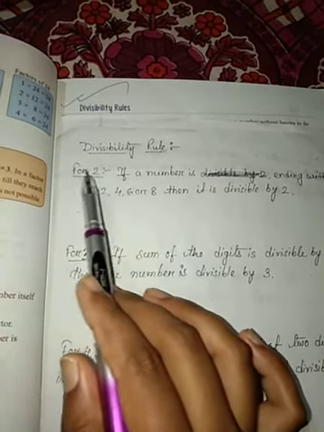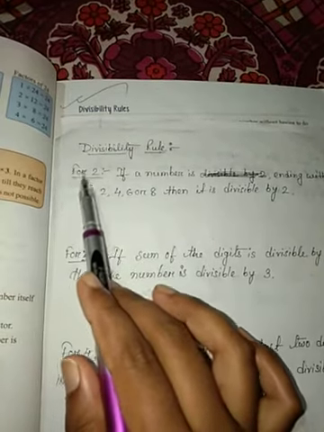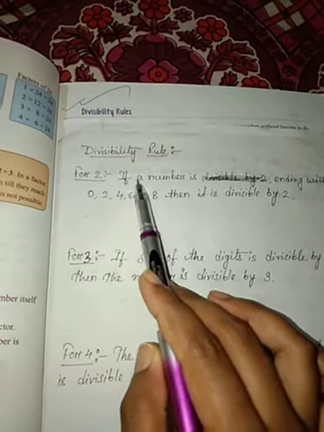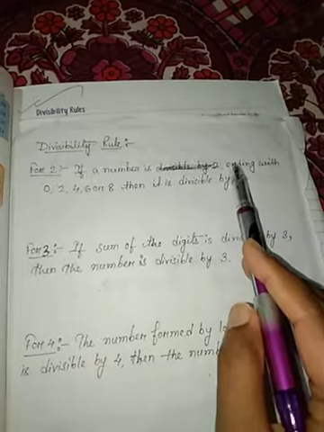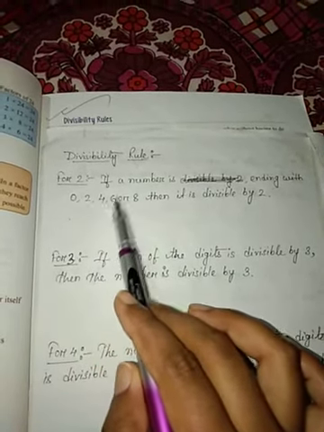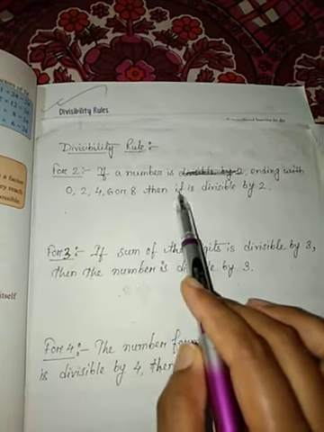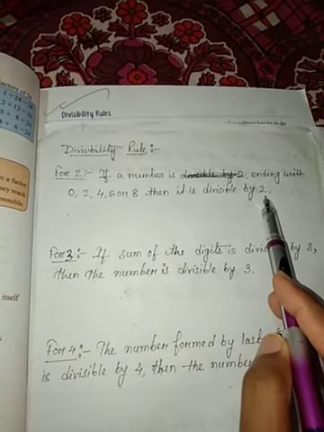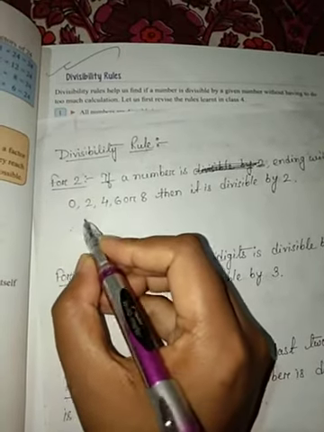From 2. The first rule is for 2: if a number is ending with 0, 2, 4, 6 or 8, then it is divisible by 2. So now we see with an example.